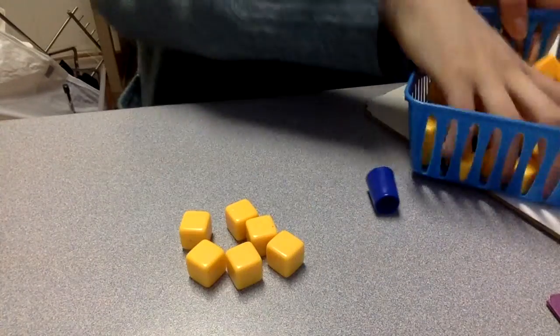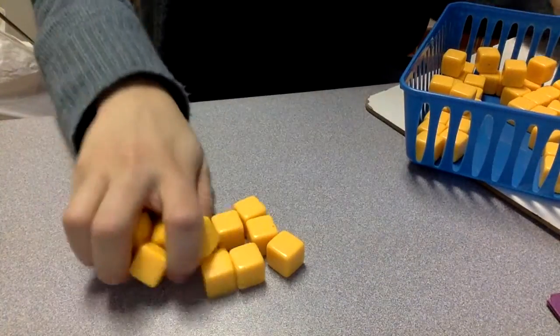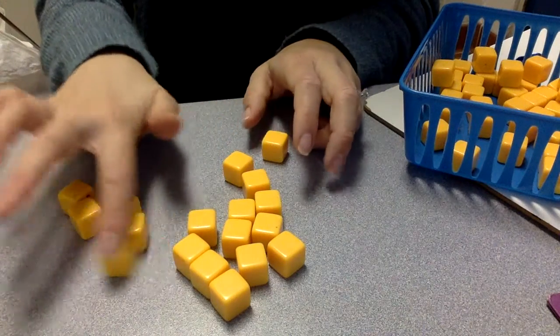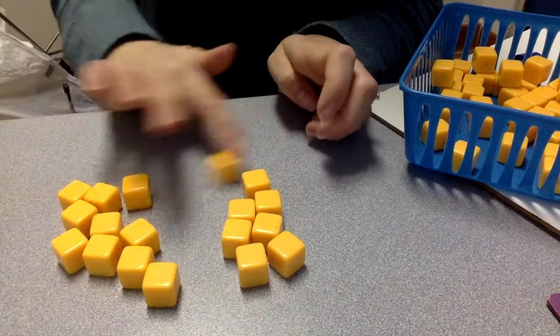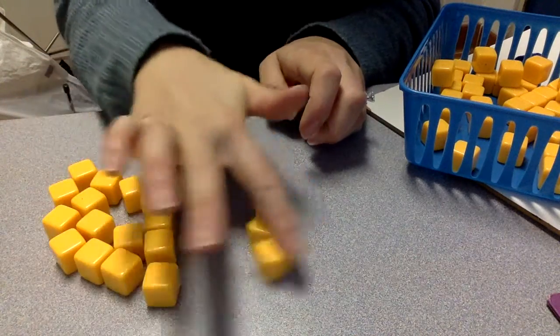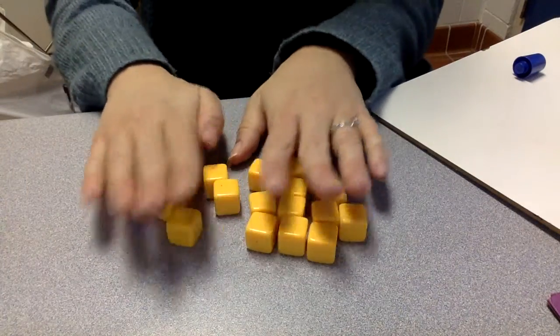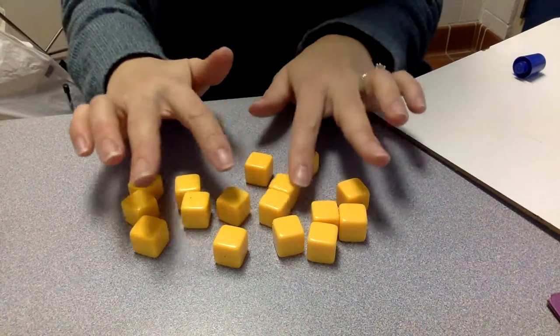If you don't have counters of any kind, you can draw circles, that will help, but I am going to do our counters right here. 1, 2, 3, 4, 5, 6, 7, 8, 9, 10, 11, 12, 13, 14, 15, 16. So I have 16 cereal boxes right here.